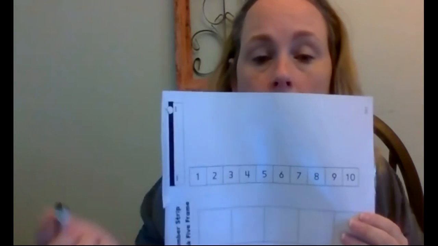So I'm going to show you 2 different ways to find the number that is 1 more than the number 7, okay? So the first way is to look at a number strip or number line. And then this is the one we have, and this is the ones you have at home.